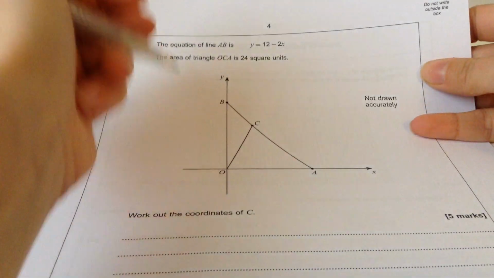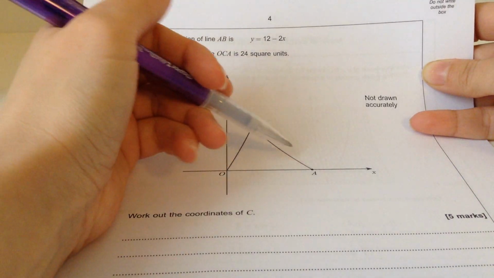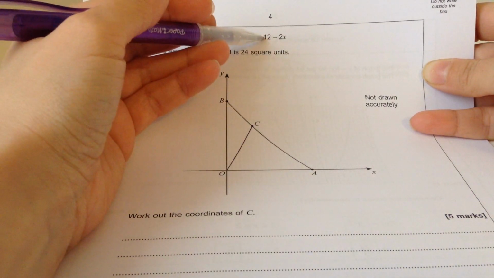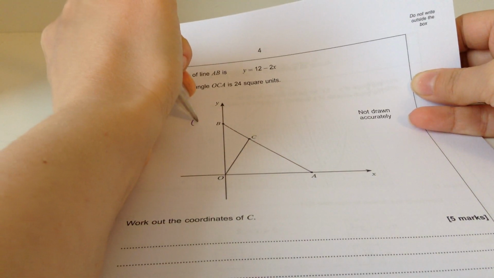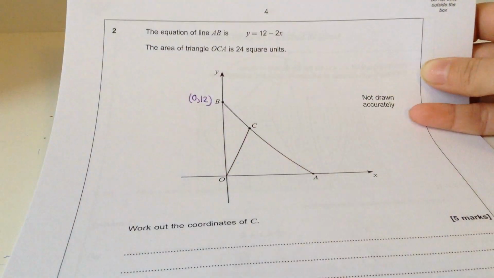I'm just going to do what I can do. It's a good strategy. So let's start with B. B is going to be 12 because it's the y-intercept. So that's going to be 0, 12.